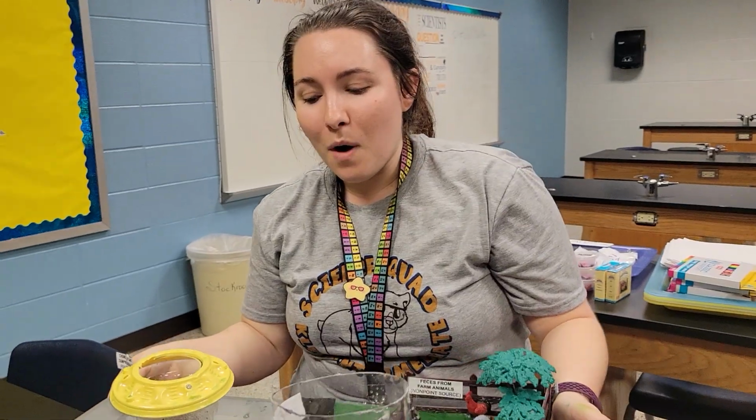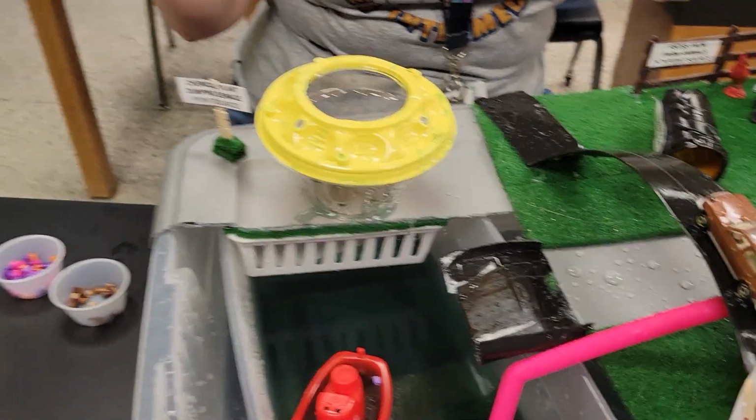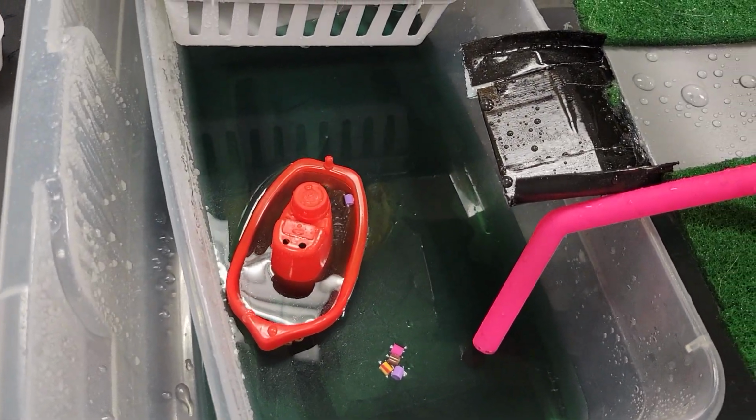So I hope you enjoyed the watershed model and dirtying the water with me. The goal is that if we see this in science class, we can help avoid it in real life because there are lots of real life problems that come from having an unhealthy watershed. Remember, we all live in a watershed, so if we pollute it, it becomes our problem.